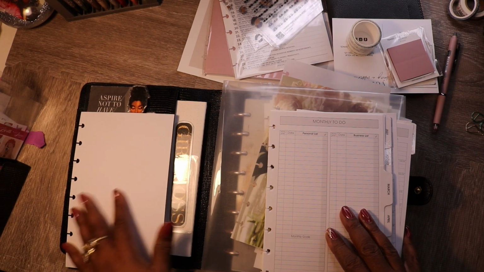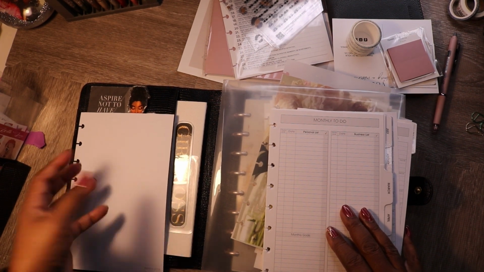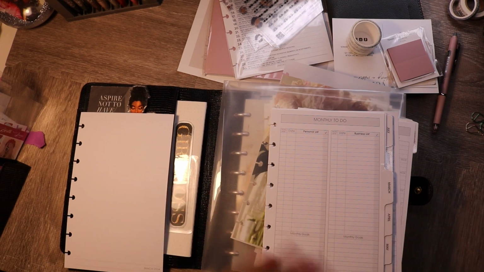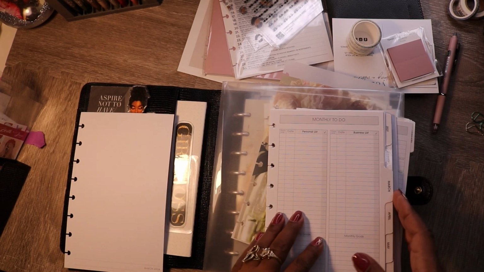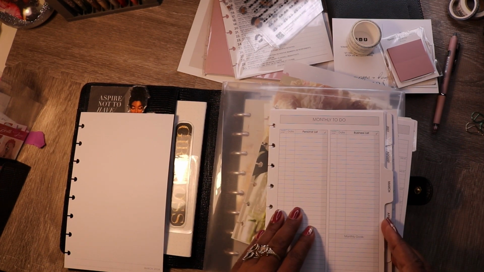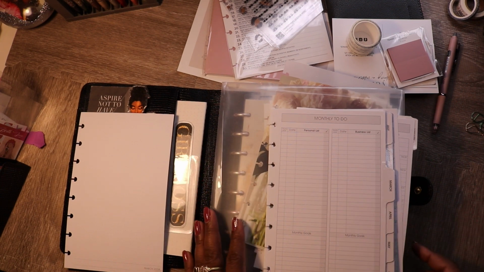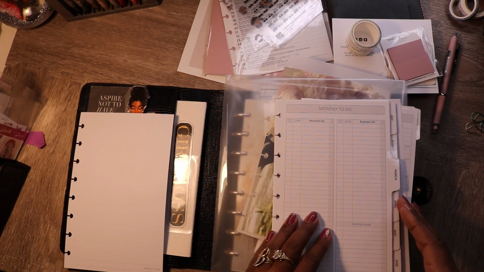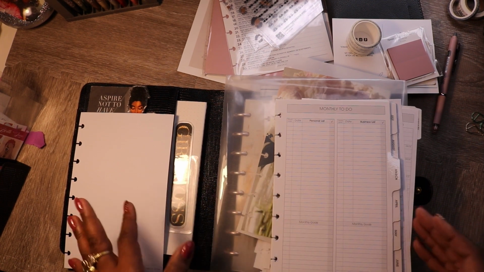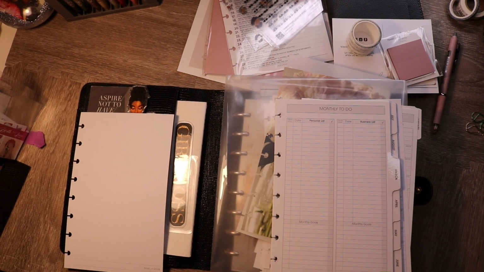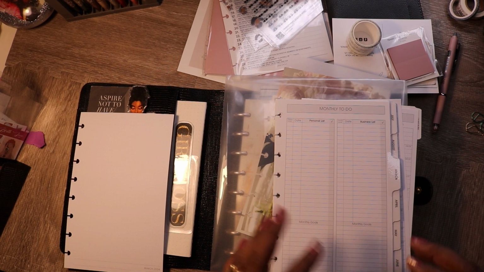Last year I used cloth and paper weekly inserts, and they came with a monthly. And then I also have monthly ones that you'll see in a minute in the back all together, because I like to have the whole year in my book so that I can future plan. But I only keep the 3 months' worth of weeklies in the book.